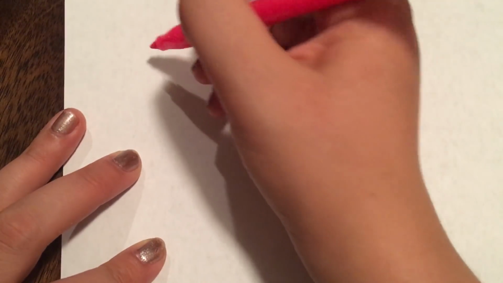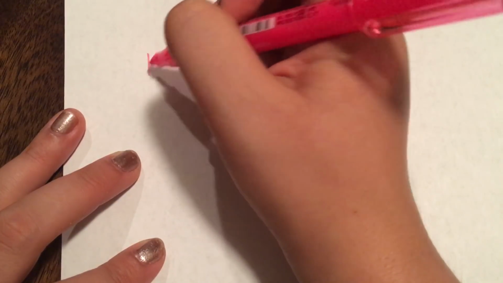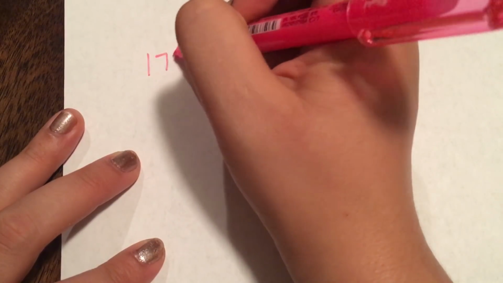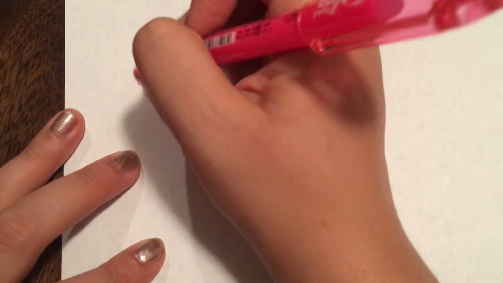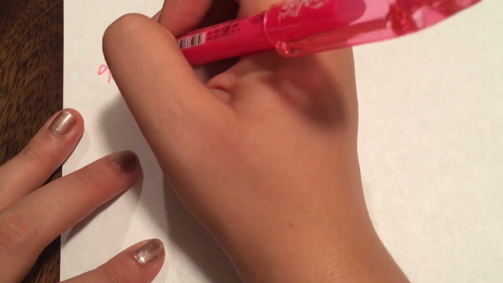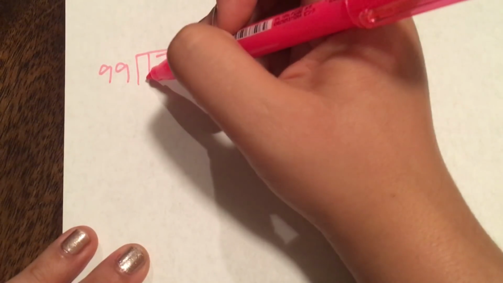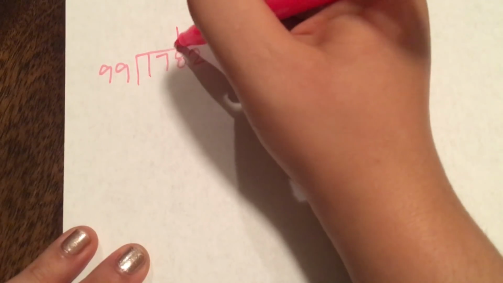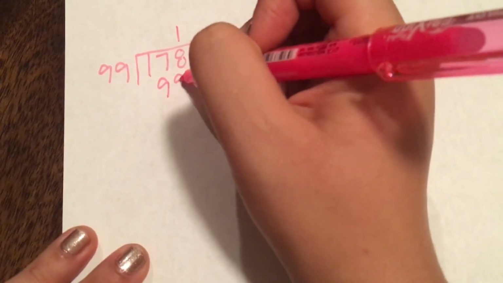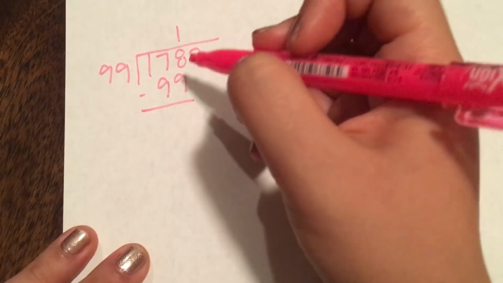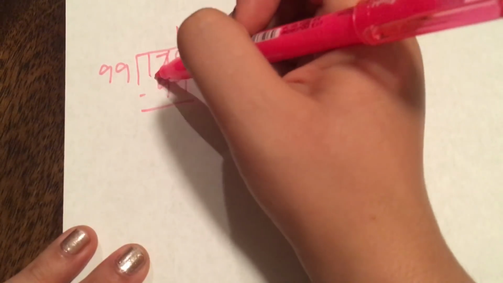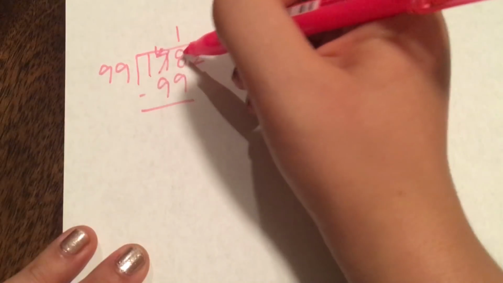Now I'm going to turn this over since I don't have enough room. And I'm going to divide right here. So 1,782 divided by 99. Okay, so 99 goes into 178 one time. That's 99. Subtract. You're going to have to borrow here. So that's going to be a 6.